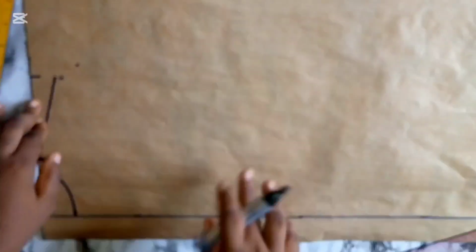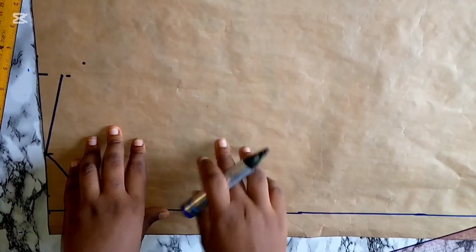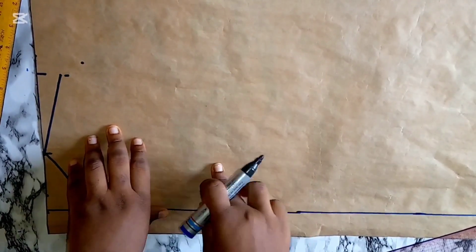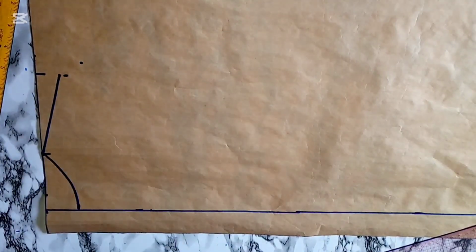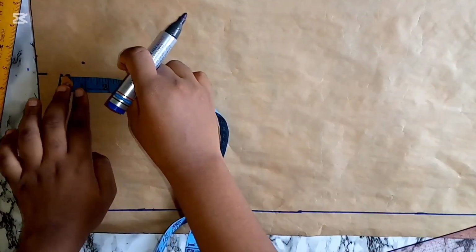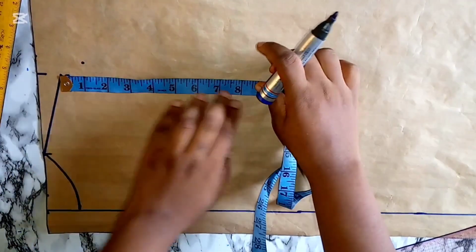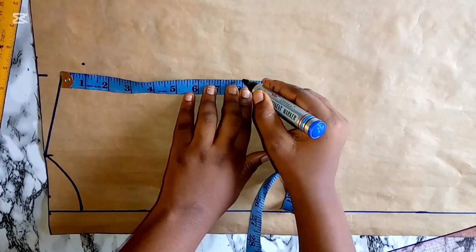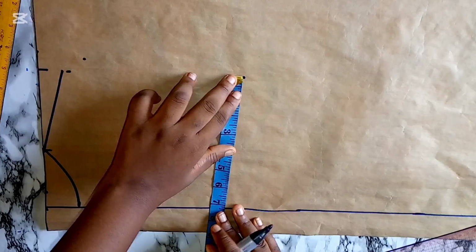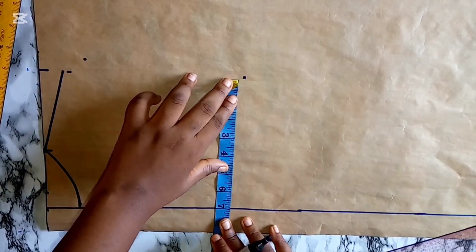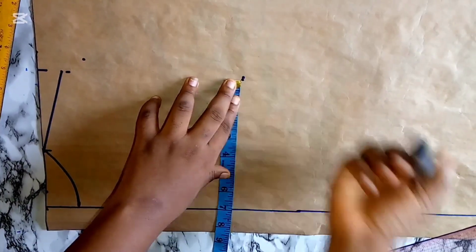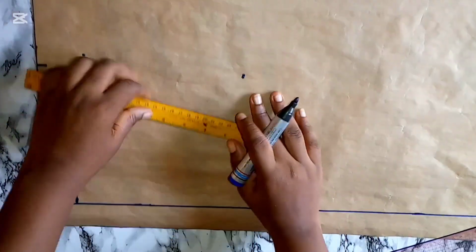So the next thing we want to get now is our armhole depth. To get your armhole depth, like I said, you need to divide your bust by 6 and then add an extra 1.5 inches allowance. The last time I used 8, I'm still going to use that 8 here. This is me making sure that my line is straight. That's where my mark is supposed to be. So I connect.